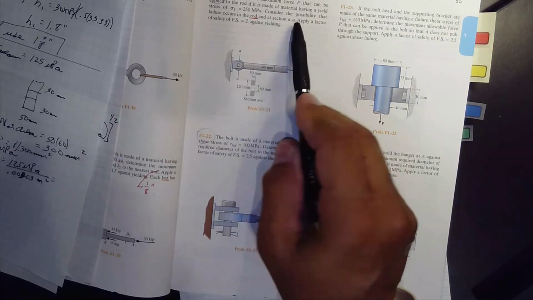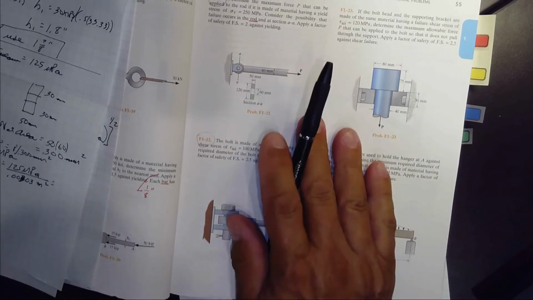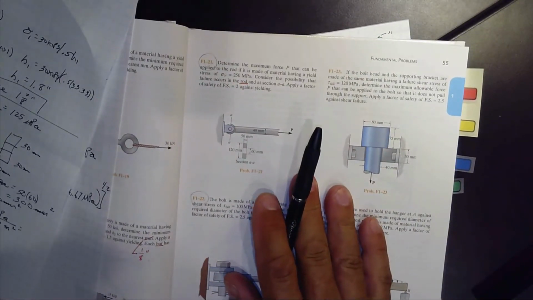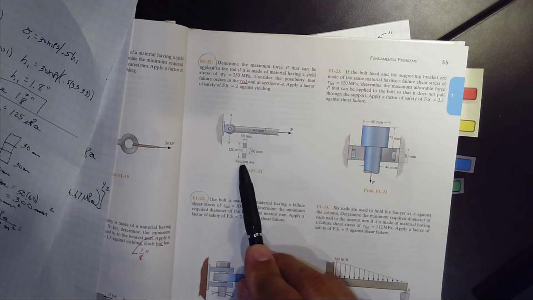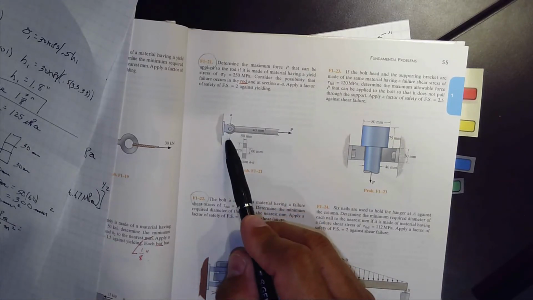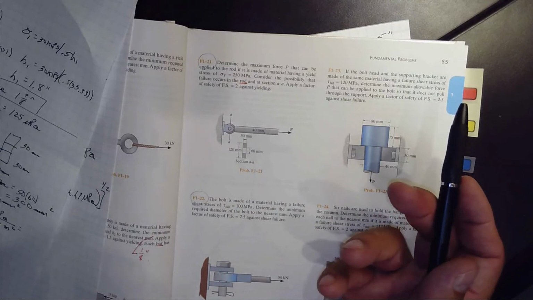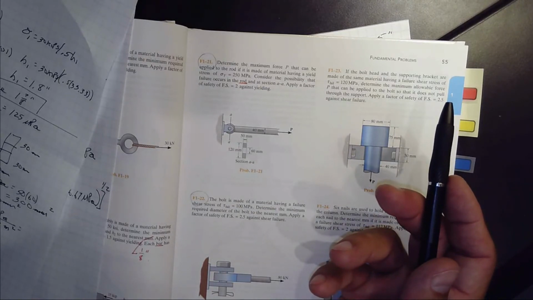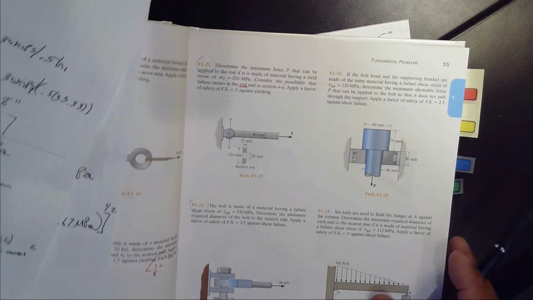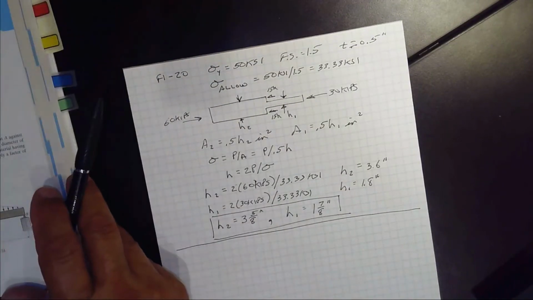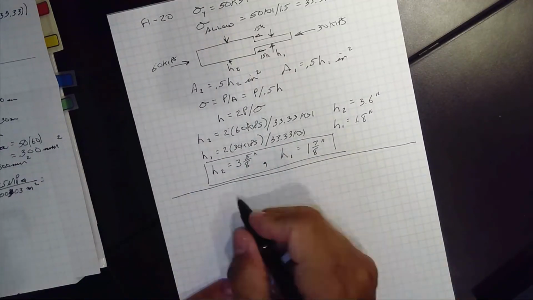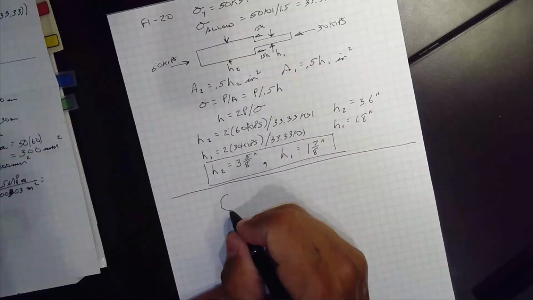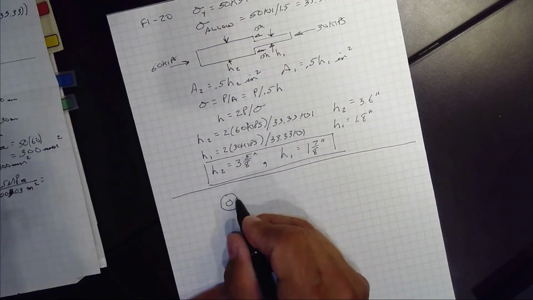So here's our rod. Oh, you couldn't see that, could you? Well, I read it to you. There we go. Here's our rod, and here's our cross section at AA. So all we're looking at is this net section through here where this pin goes. Okay. And the load is P. So let's just duplicate that. So we've got a circle here with a hole in it. And then we have a rod coming out here.